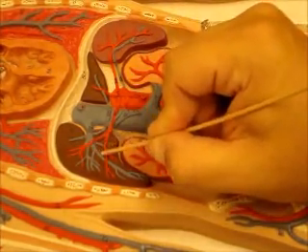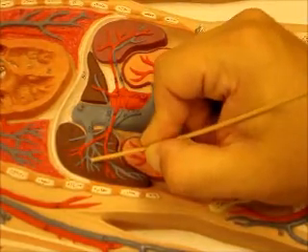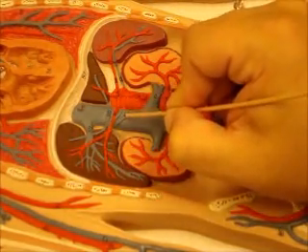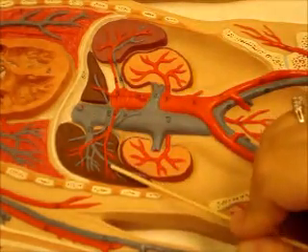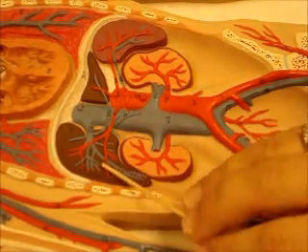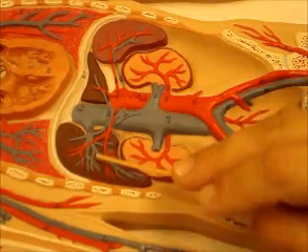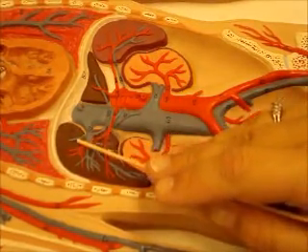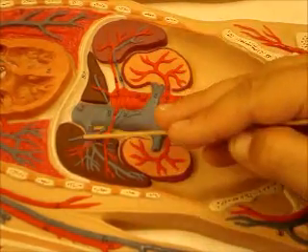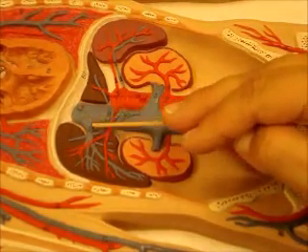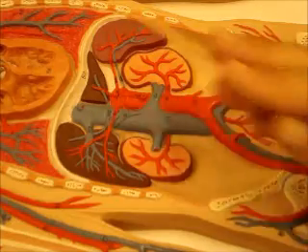Here we can see the venous drainage of the liver. Now remember, blood enters the liver through the hepatic portal vein and is drained through those sinuses into the central veins and ends up in the hepatic vein. Not hepatic portal vein, hepatic vein, which is here. Then that hepatic vein dumps into the inferior vena cava.